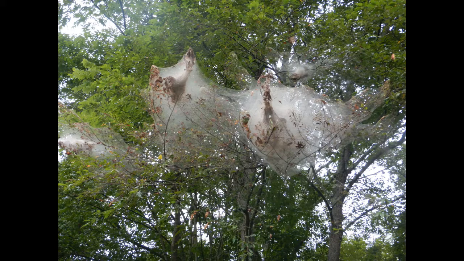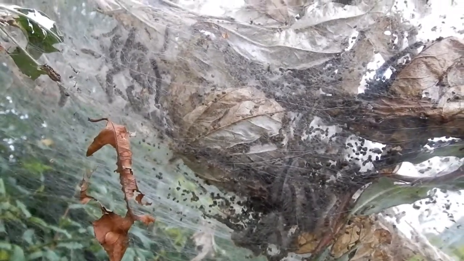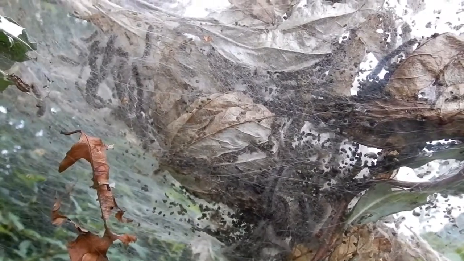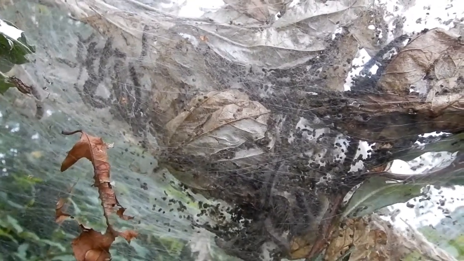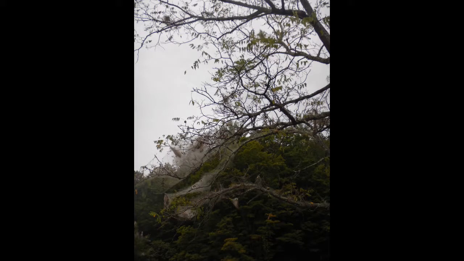This species is native to North America, but in large part because it can feed on many species of tree, more than 600, which is much larger than is the typical host specificity, these caterpillars have spread to Europe, to Central Asia, and East Asia. So while they are an invasive species, they are not an invasive species in North America where they are native, but rather in other continents where they have been introduced.